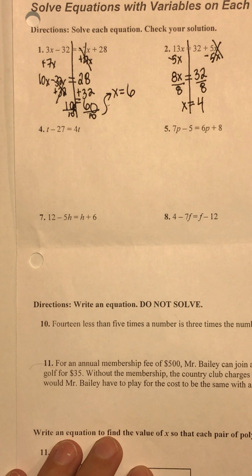So if we look at number 4 and I draw my line down the equal sign, I'm comparing a t to a 4t. Now, if a letter does not have a coefficient, we know that it's an automatic 1 or an imaginary 1. So if I look at 1t and 4t, I know that the smaller of the two is a 1.